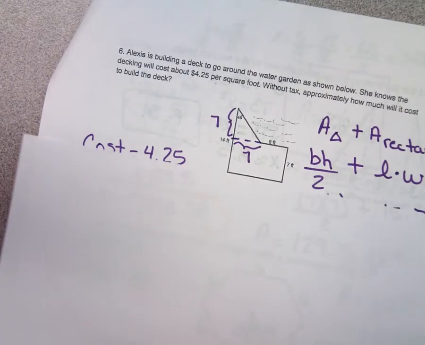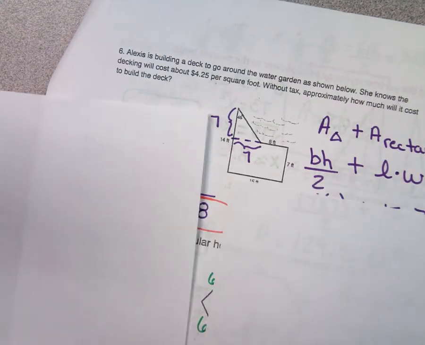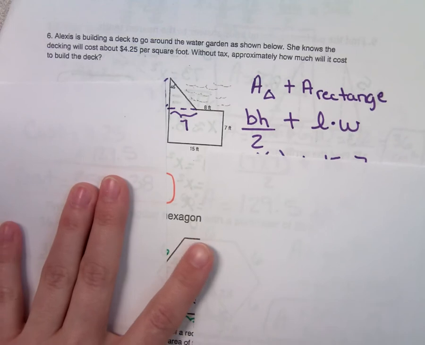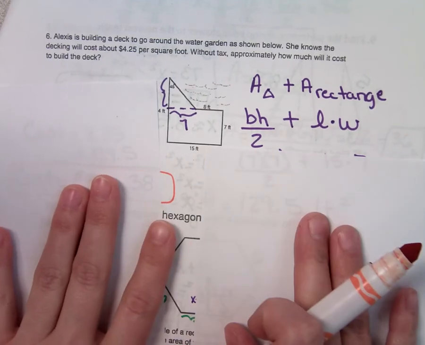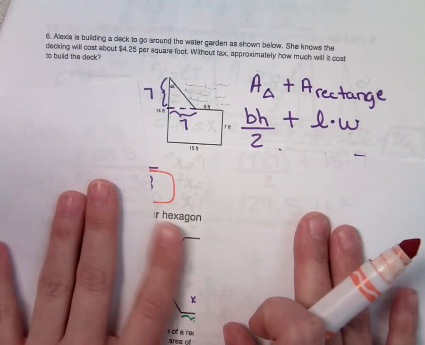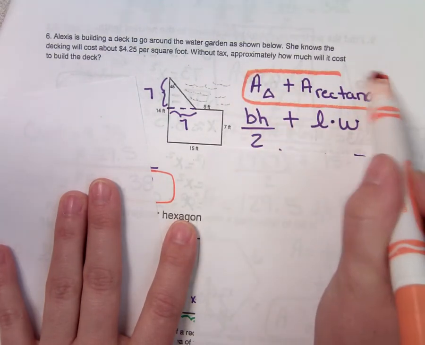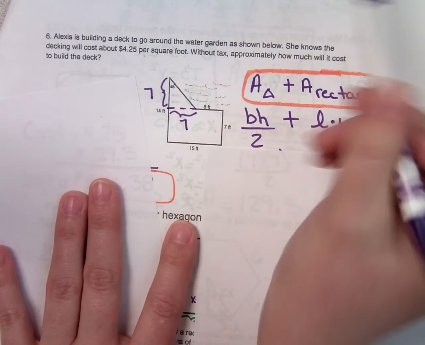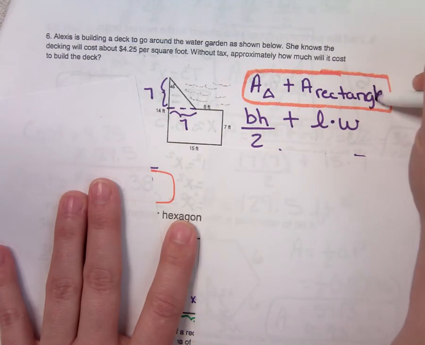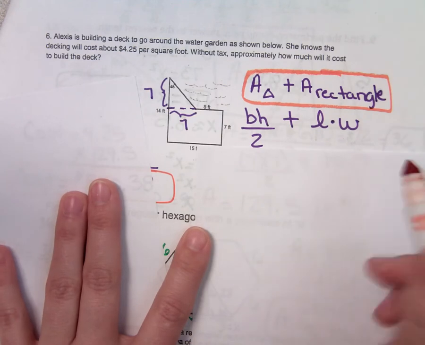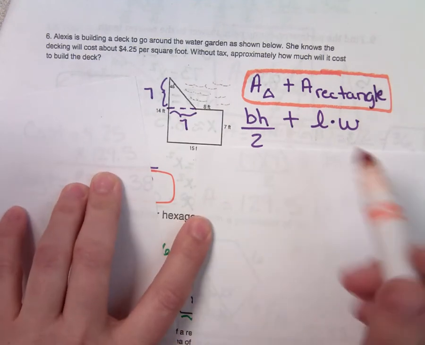Okay, moving on. Number 6, you can always pause me if you need to pause me. All right, so let me talk about my game plan here. My game plan was to find the area of the triangle and add that to the area of the rectangle. Oops, I forgot my L in rectangle. Silly me. Okay, area of a triangle, base times height over 2, area of rectangle, length times width.